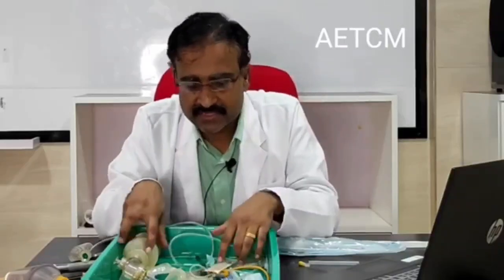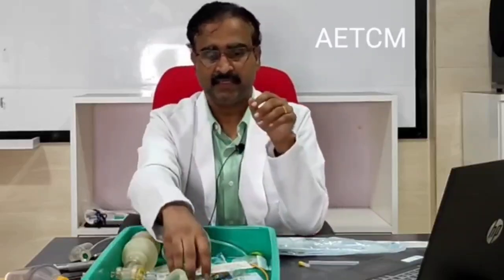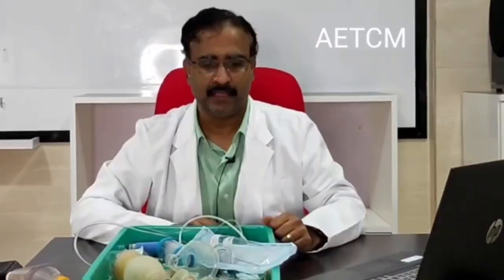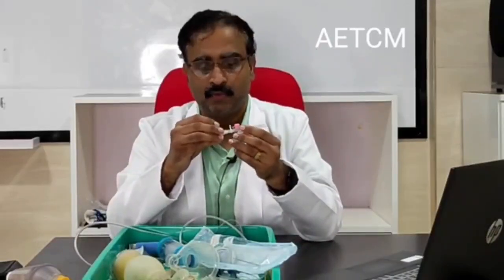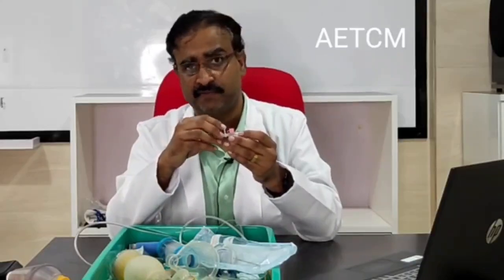The IV cannula was basically invented to circumvent all the disadvantages of a scalp vein set. Like I mentioned before, the scalp vein set is a very old instrument. To circumvent the problems faced with its use, the IV cannula was invented. So the IV cannula has the following parts.